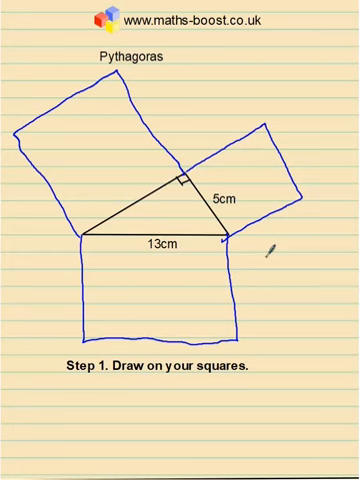Here's another, and step 1 is to draw on our squares. I'm just quickly going to ask you, which do you think is the biggest square? It's a bit tricky because a couple of the squares look around the same size, so it might be difficult to judge. Don't forget the cast iron method of being certain which square is the largest is look at the right angle, and the big square is always opposite the right angle. So this is the biggest square.